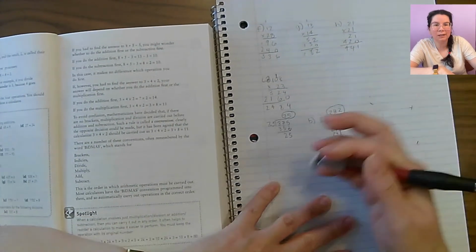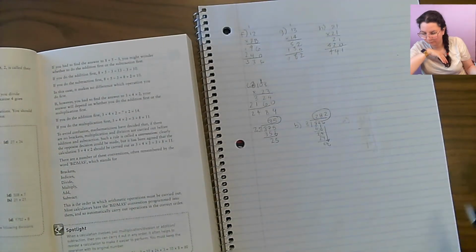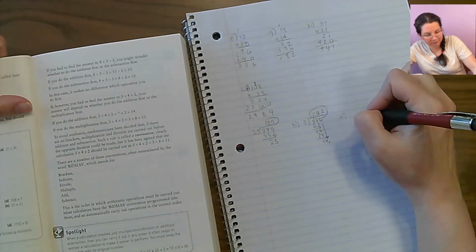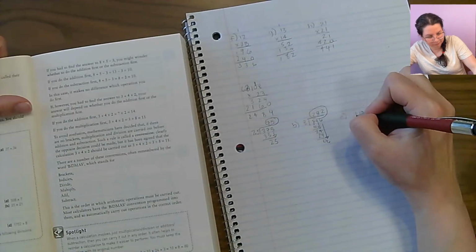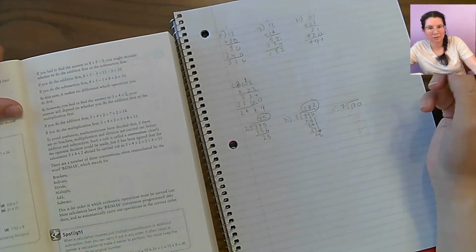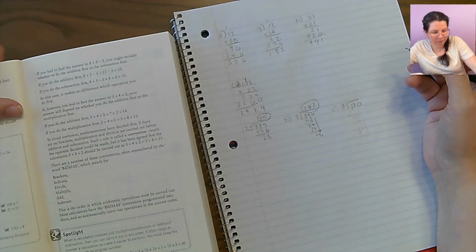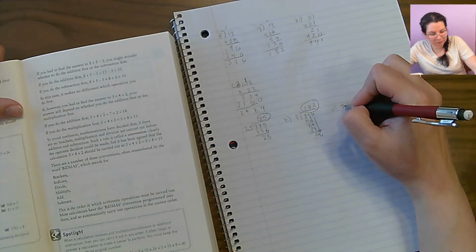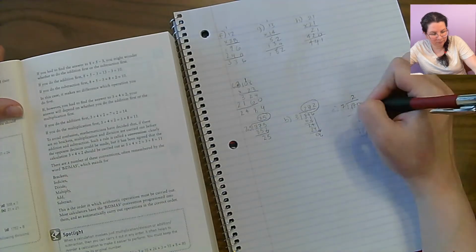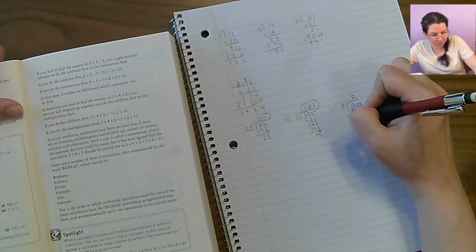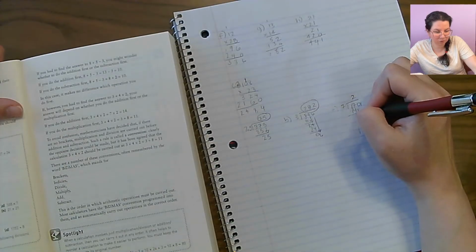Okay, let's try this one again. 1701 divided by 7. So 7 goes into 17. Oh, I think I brought down another number, which is 7 goes into 17 twice, which is 14, which is 3, which brings down the 0. 7 goes into 30.